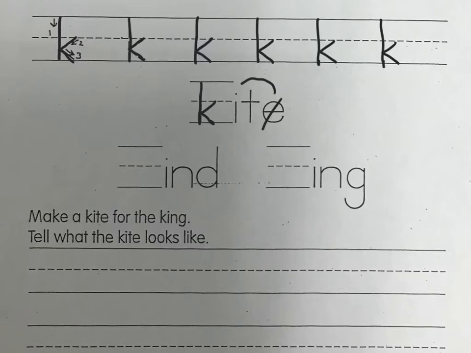Okay. I'm going to draw another lowercase k here. And this word, it looks like kind, but it's not. It's the word kind. And another lowercase k here. I-N-G says ing. So that word is king. So we have the word kite, kind, king. Down here in the directions it says, make a kite for the king. Tell what the kite looks like.